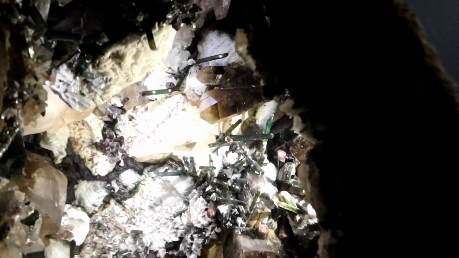Anyway, back to the Perot Museum. Oh, here's the ability to look inside of another geode. Look at this one.